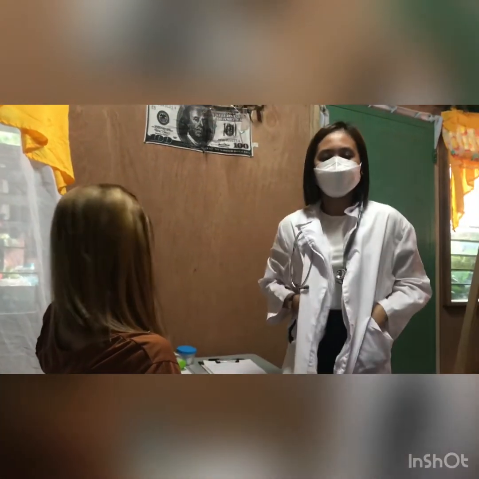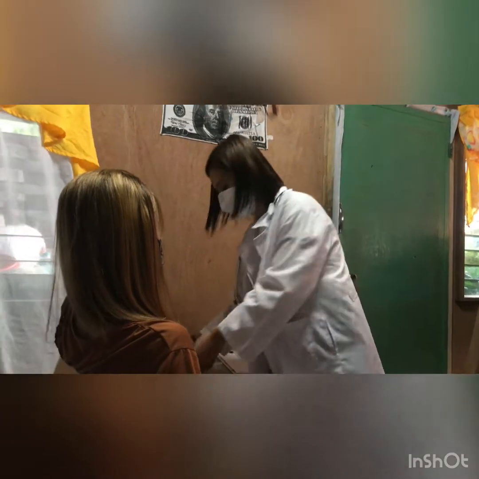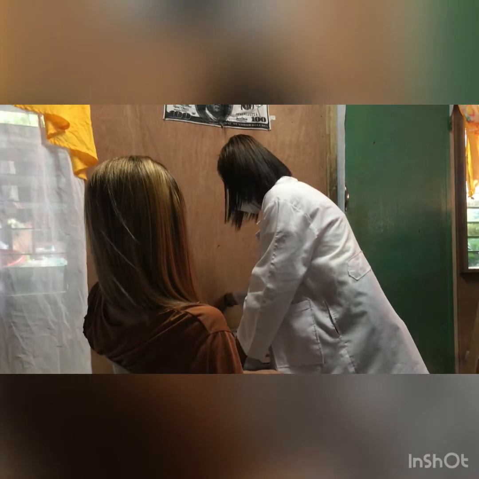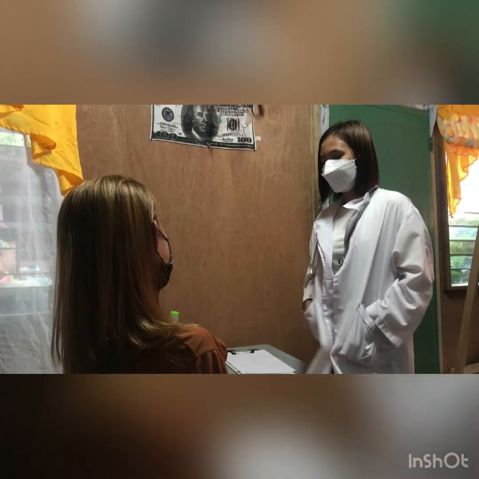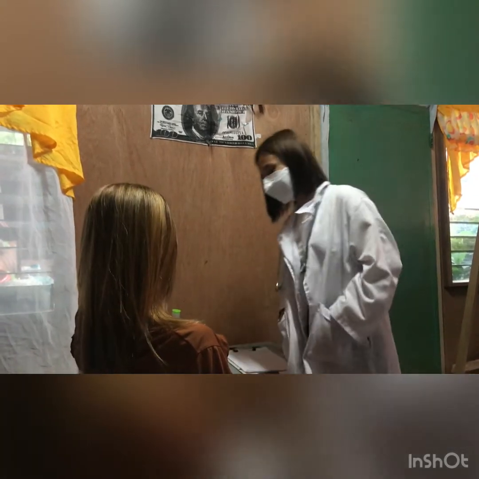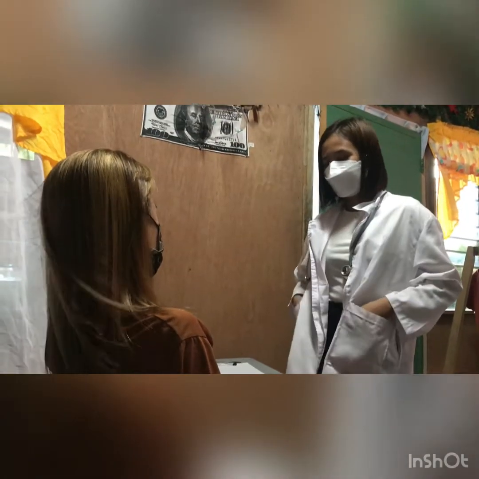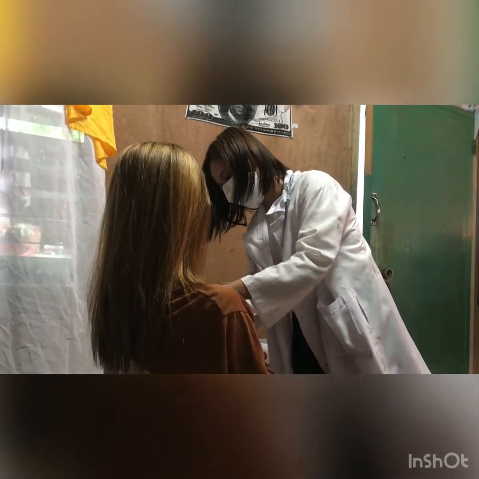And then wait until the thermometer buzzes. Now the thermometer has buzzed, so we'll check the temperature of the client.